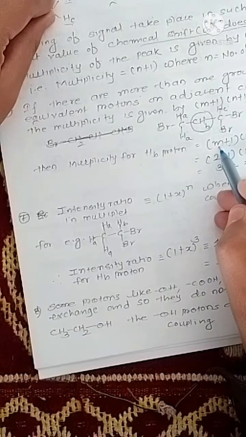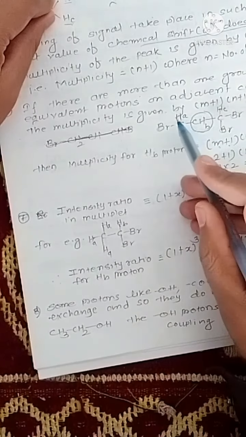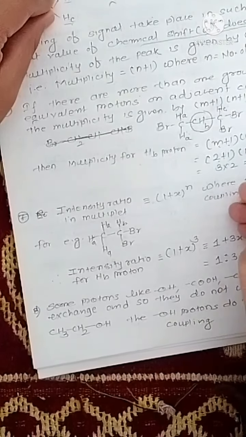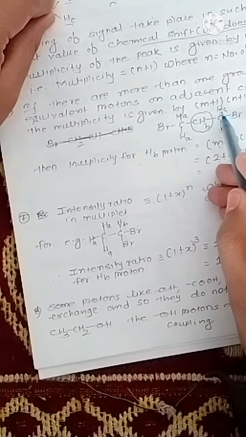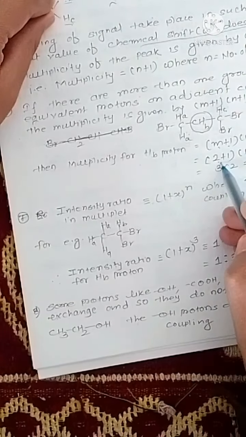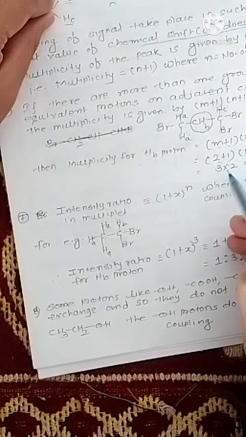Now m is the number of Ha protons, so there are 2 protons, so we write 2 here. n is the number of Hc protons, there is only 1 proton here, so we write 1 here. 2 plus 1 is 3, 1 plus 1 is 2, 3 multiplied by 2 is equal to 6.